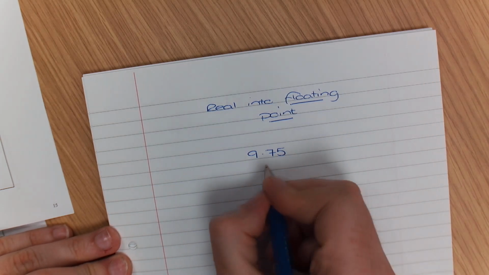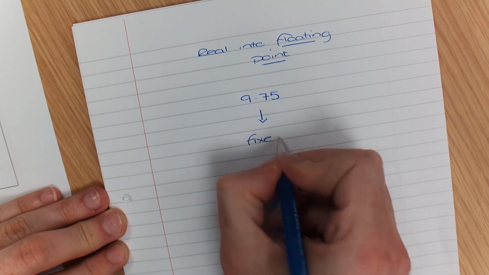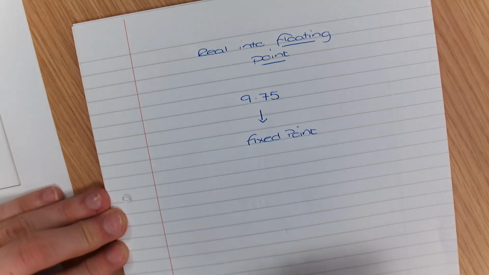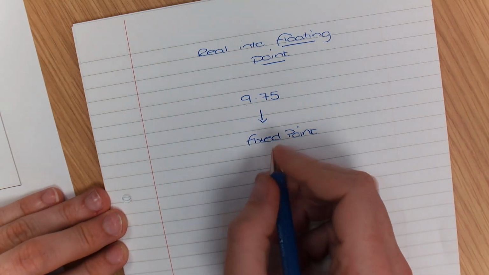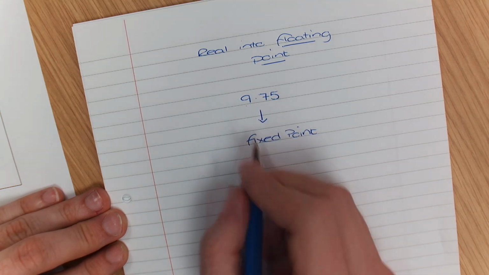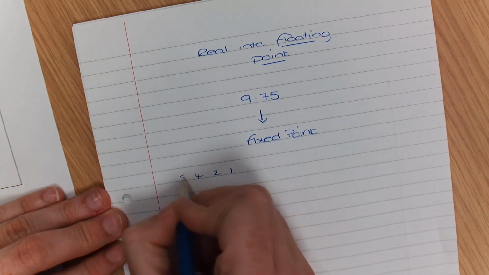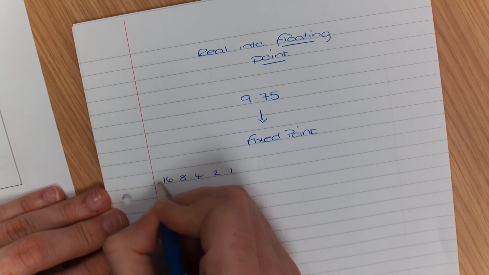So what we've got to do is put it into fixed point first. So we're going to go to fixed point. Alright, so with fixed point we've got to make the number 9, we know it's positive, so that's important, and because it's two's complement we need to start with a 0, so we're going to go 1, 2, 4, 8, and we're going to go minus 16.